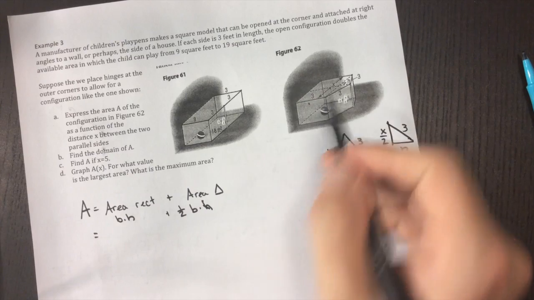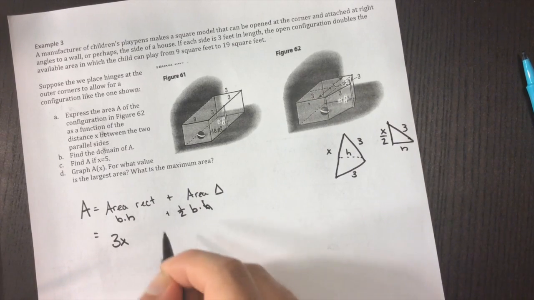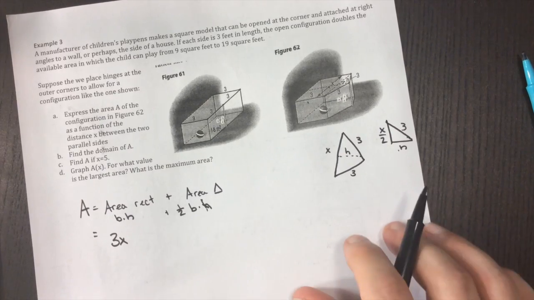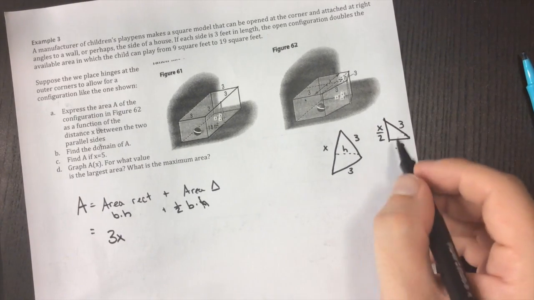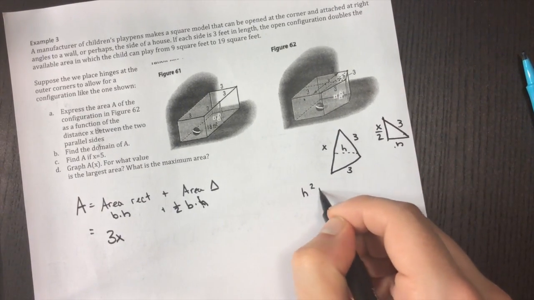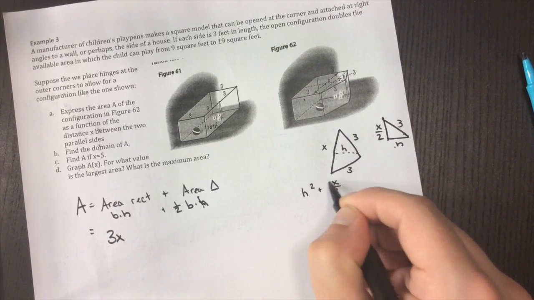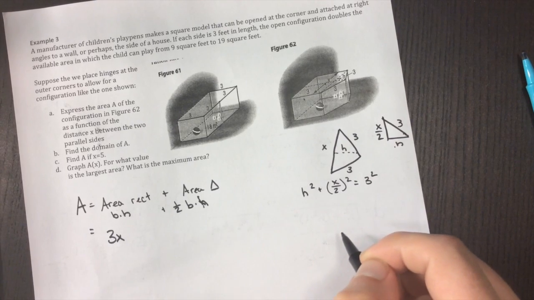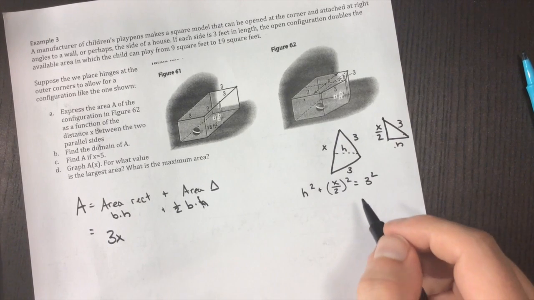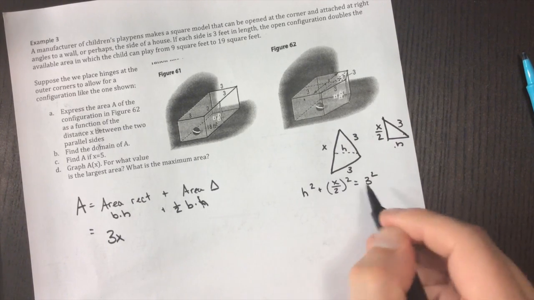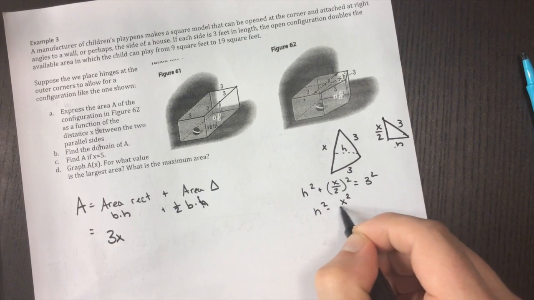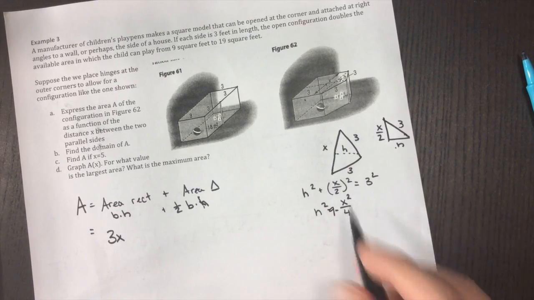So here, area of the rectangle is 3x. We don't know what h is, but we can solve for h. So h squared plus x over 2 squared equals 3 squared. From there, if I subtract this quantity over, I get h squared equals 9 minus x squared over 4.